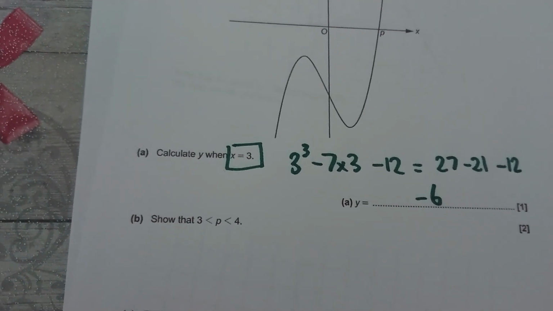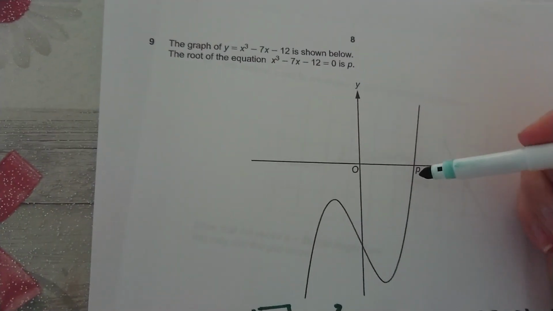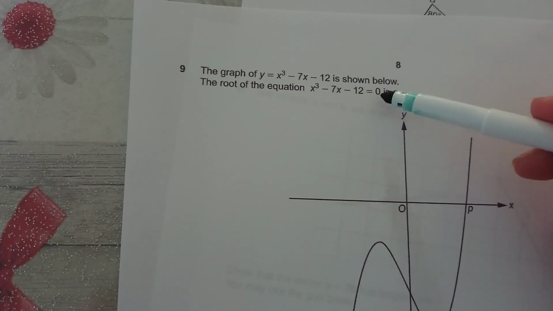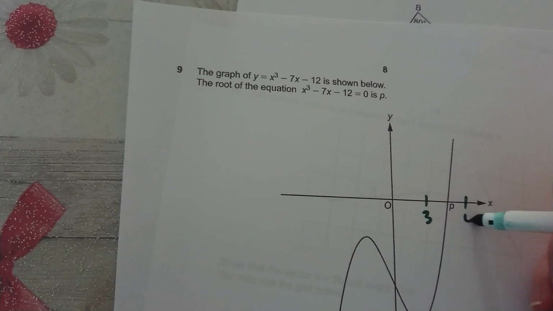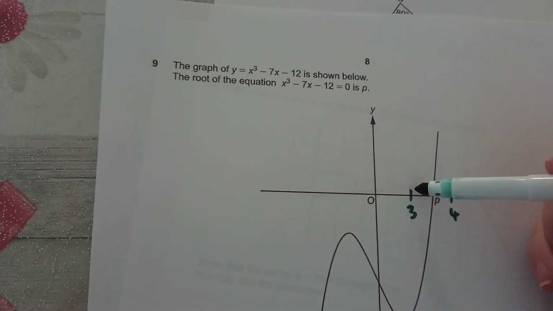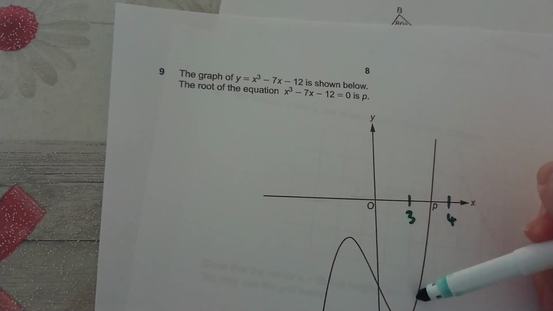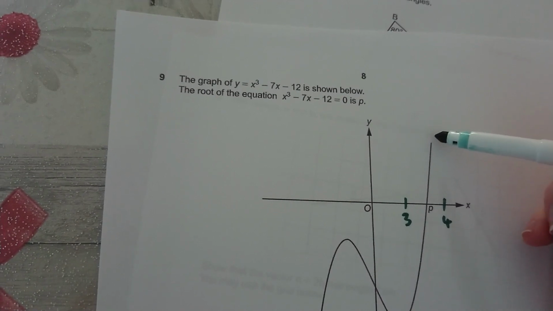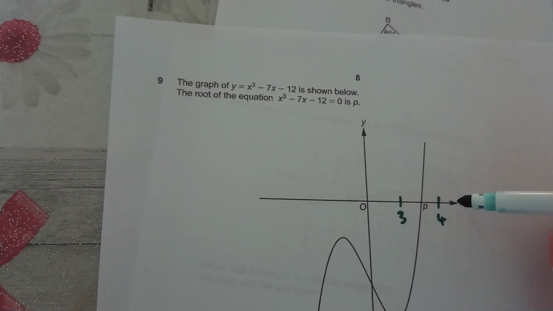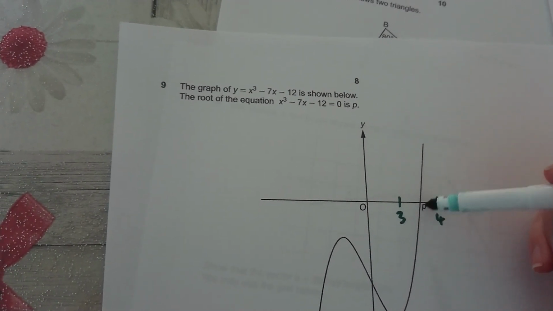Right, we've got to show that P is between 3 and 4. So P is where it's crossing the x-axis, which means it's a solution of this equation here. So if it's between 3 and 4, it basically means that when you put 3 into it, you can see it's likely to give you a negative answer because the graph goes down here. When you put 4 into it, it should be giving you a positive answer because the graph goes up there. And if it goes between a negative and a positive, it must mean the 0 must lie somewhere between them. And that is all you have to do.